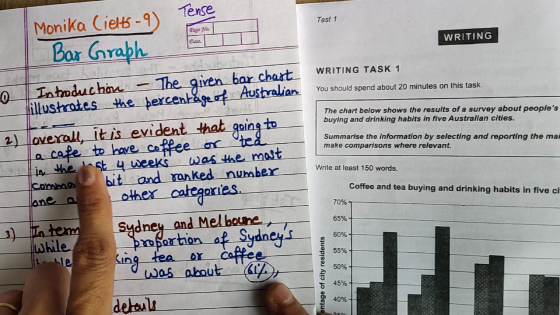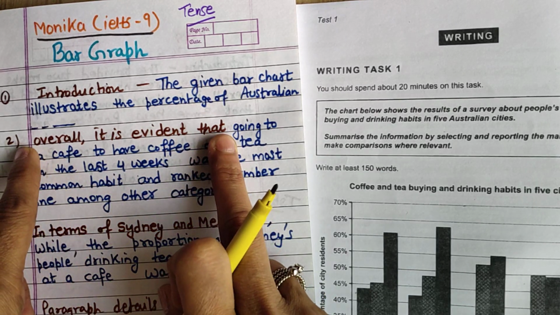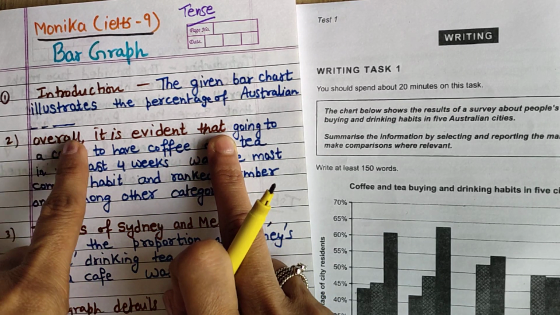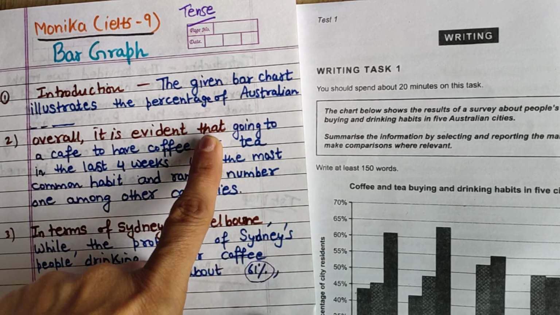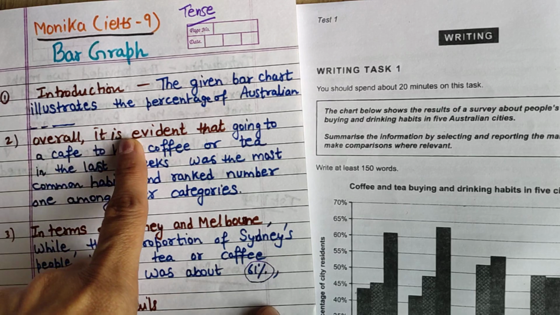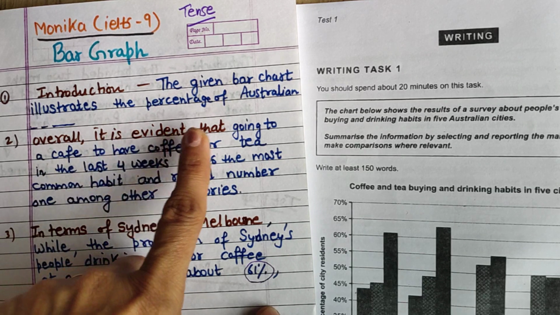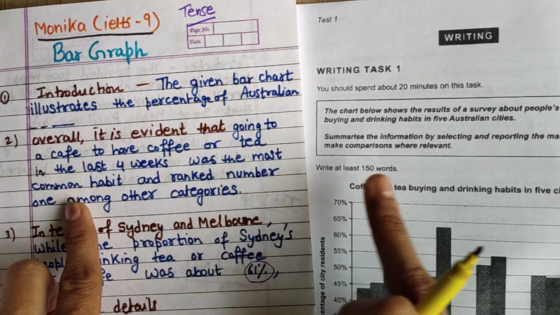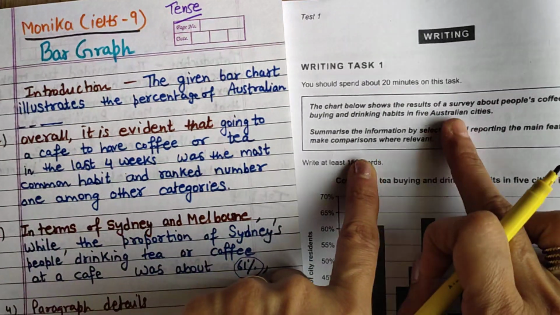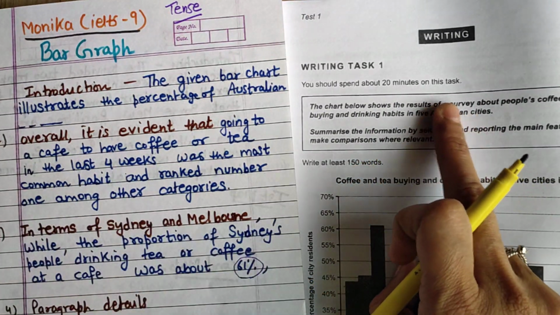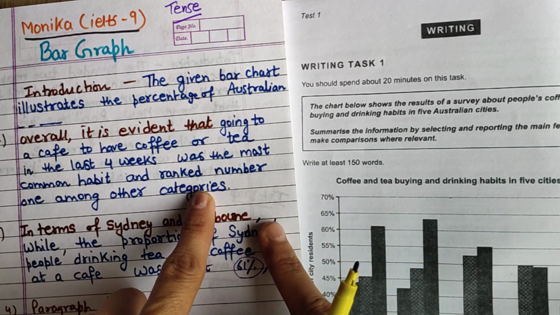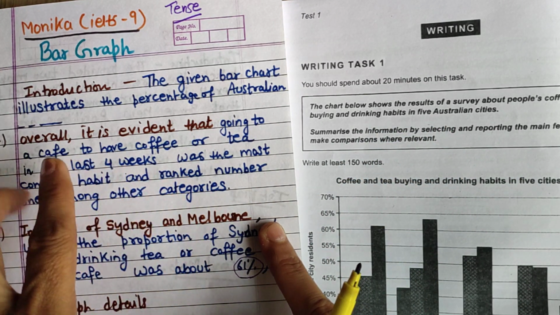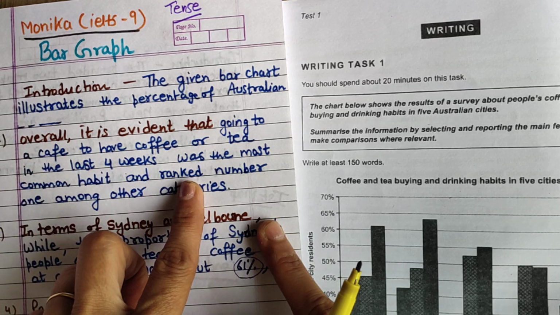Okay. And in the overall, please write these lines down. Overall, it can be seen that, overall it is clear that, that sentence structure you should use. It is again passive voice. Now, because in this question statement they have not given any year name, that's why we will be writing everything in present tense.